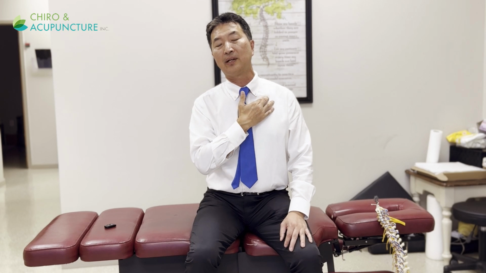Massage all those areas below the collarbone, so those things can loosen.